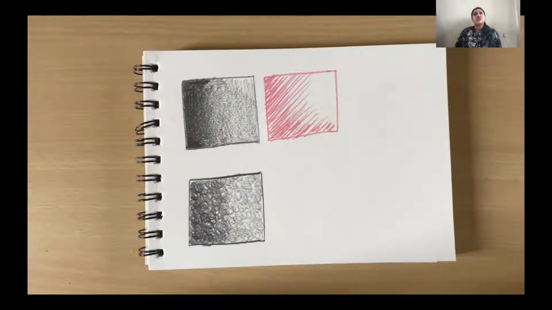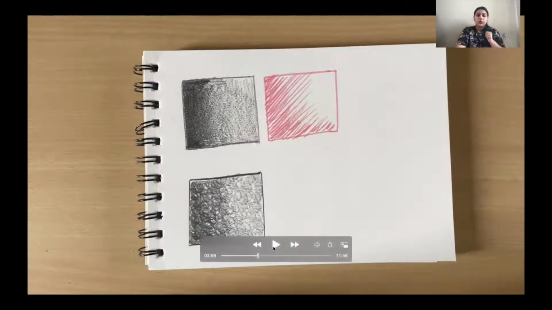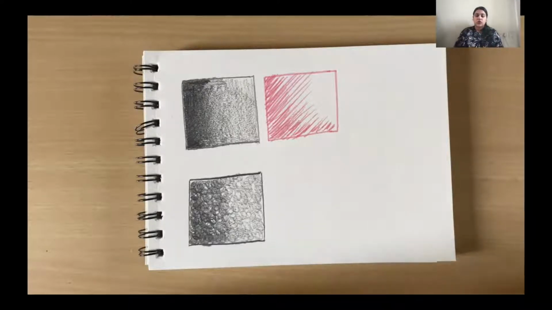Now, cross hatching is very, very similar to hatching itself. But in cross hatching, instead of doing just one line going towards one side, we cross it with another line. So it's like adding crosses onto each other. So that's what we're going to start off with now. I want you to take the next color sketch pen of your choice. I'm going to be taking a red color sketch pen and I'm going to be drawing a box now.